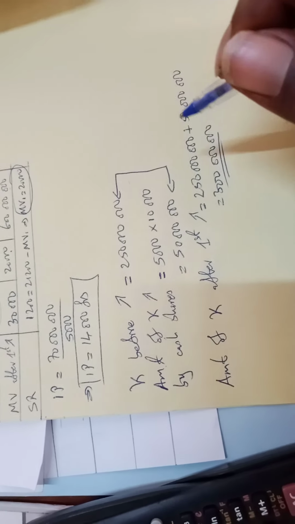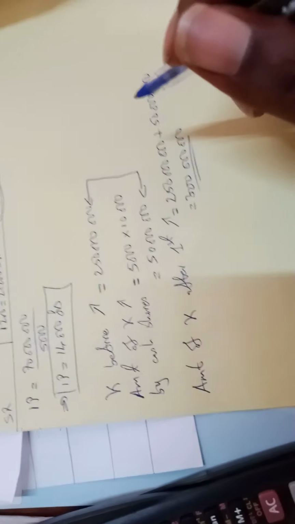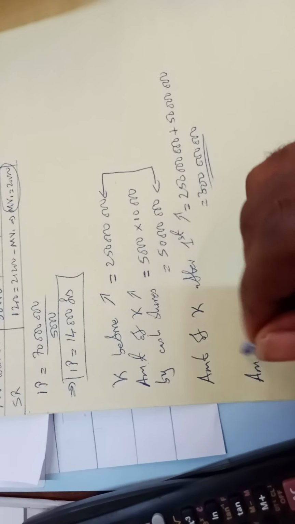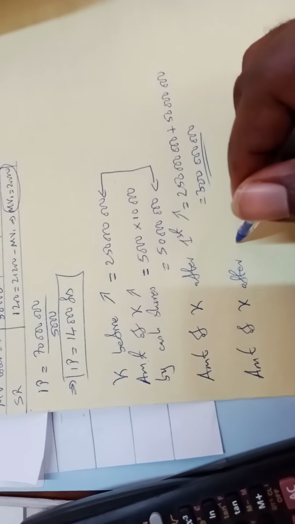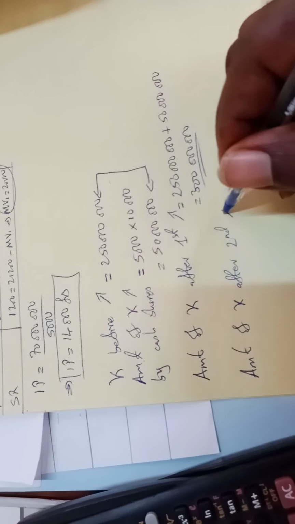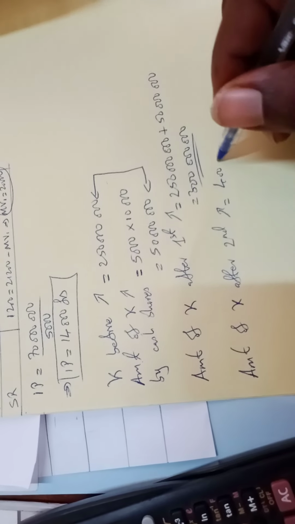Equally, in the question, they have given us the amount of capital after all increase. So we have here amount of capital after second increase. It's given there to be 400 million.